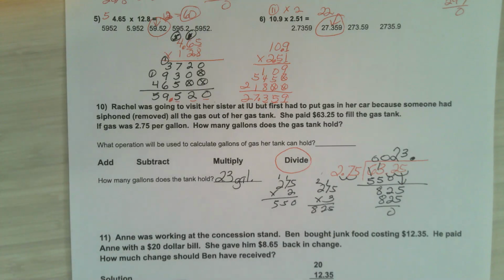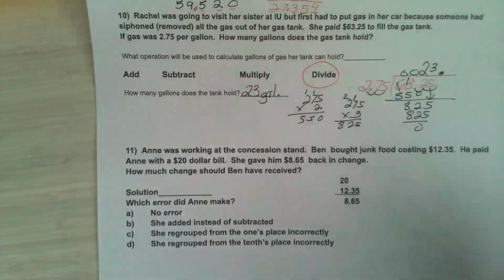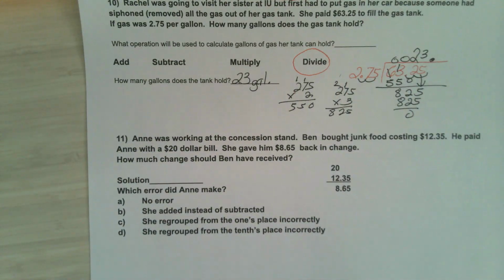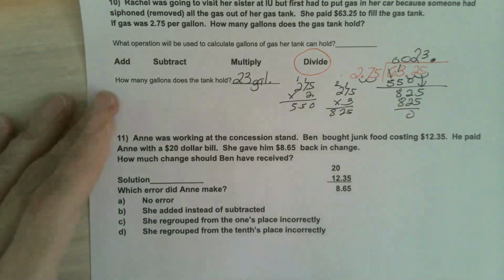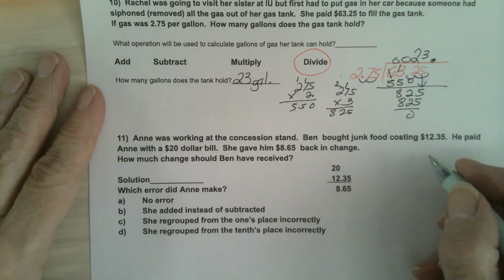Show your work. Now, in the next problem, Anne was working at the concession stand. Ben bought junk food, and it cost $12.35. He paid Anne with a $20 bill. She gave him $8.65 back in change. How much change should Ben have received? Kids, Anne made a mistake. Let's see if we can figure out what the mistake is.